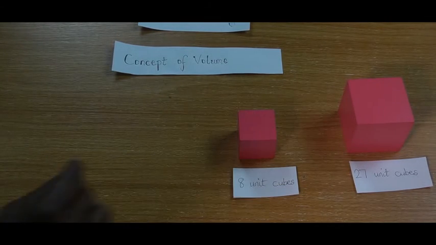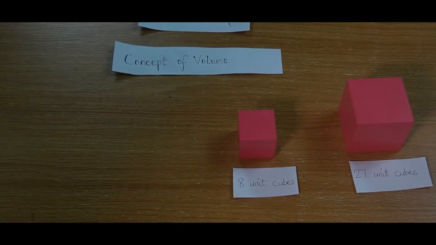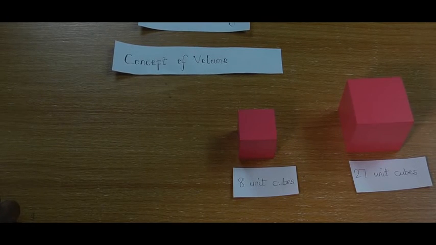So you can go around the house and see how you can get other geometric solids and use the unit cubes to find out the volumes of the different geometric solids you find.